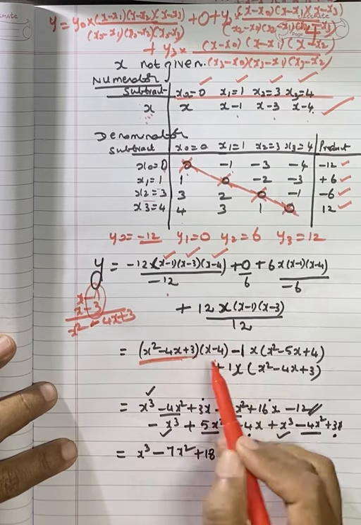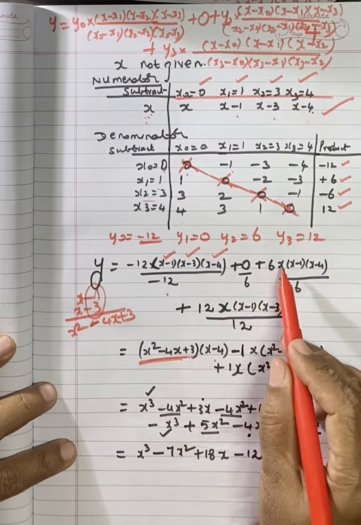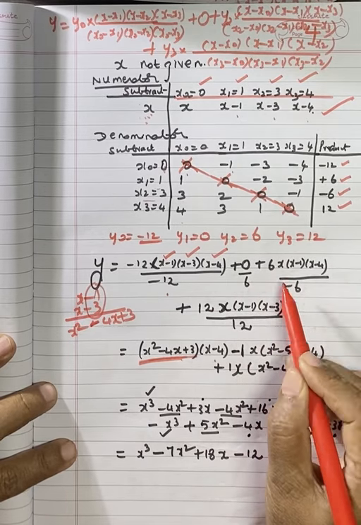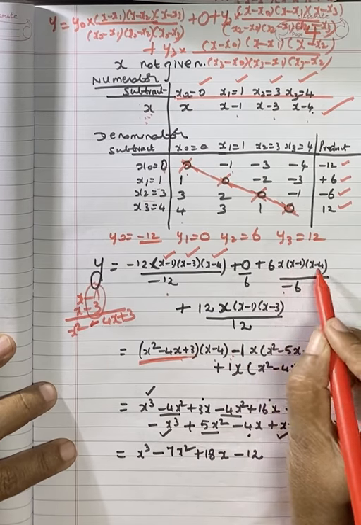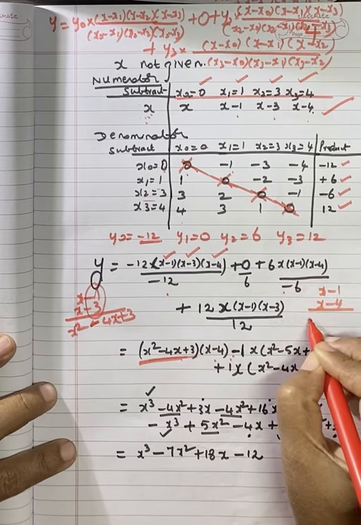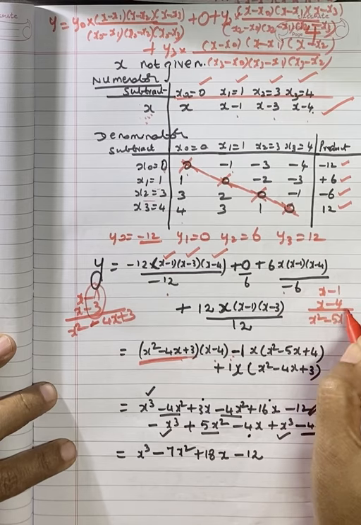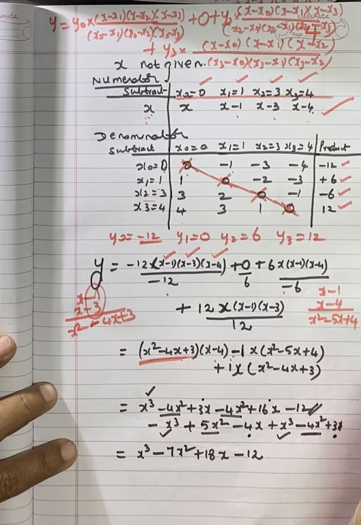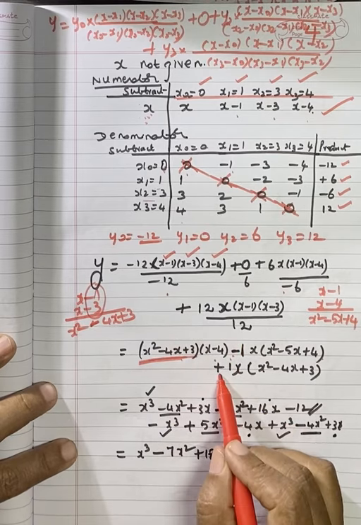X minus 4 I have written, next line I will multiply. This becomes 0. 6 cancel, minus sign is here, so minus x. I will multiply this one. How will I multiply? X minus 1, x minus 4, you know, x square. Add minus 5x, multiply plus 4. So answer is this. Plus 12 get cancel.